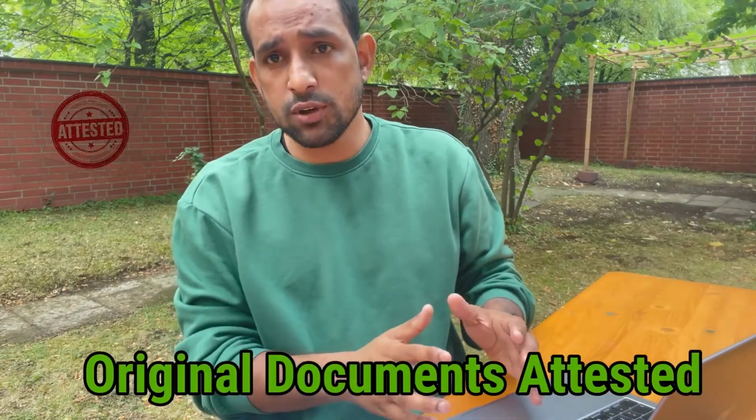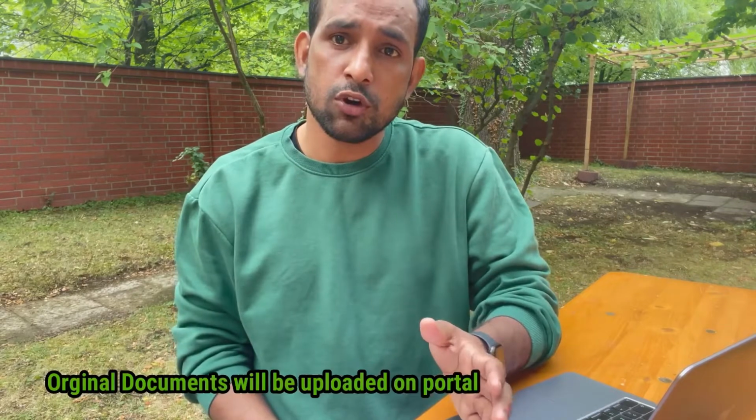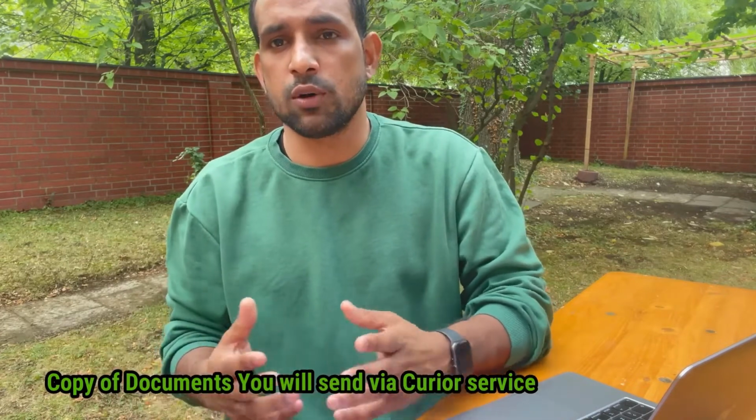When you are applying, you need to have the original documents as well as copies of all the original documents attested. The original documents you will upload on university admission, but the copies you will send using DHL or any courier service to the university admission. Before the admission deadline, you have to submit all the required documentation.